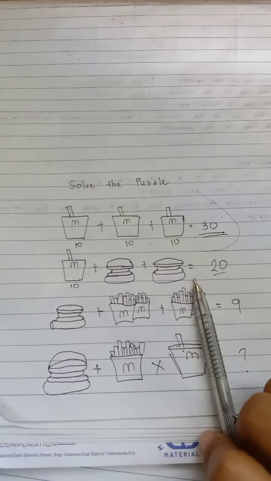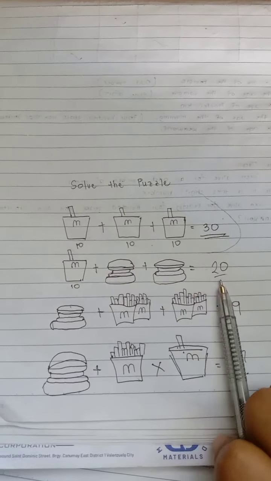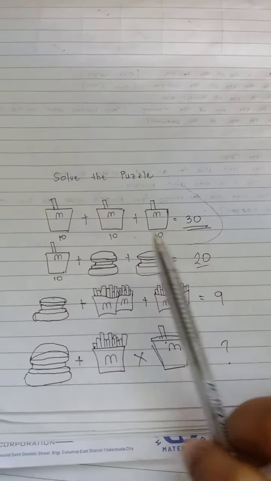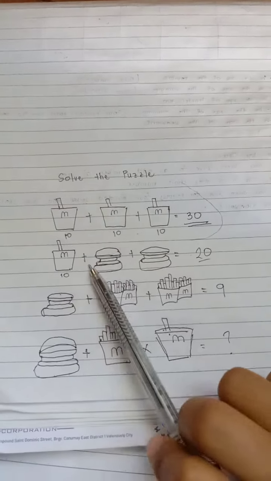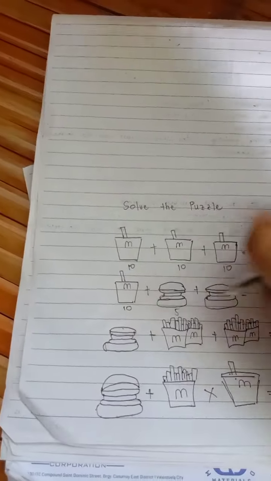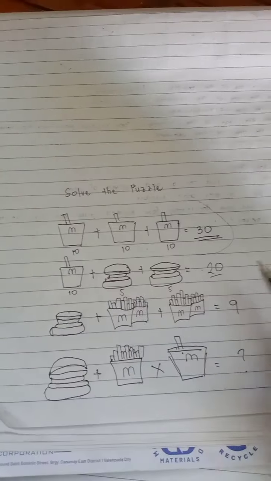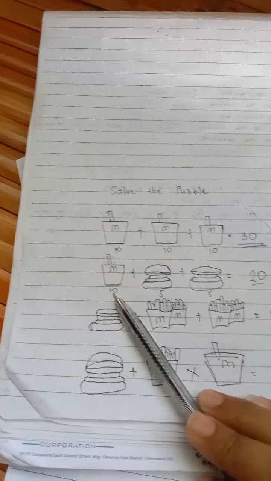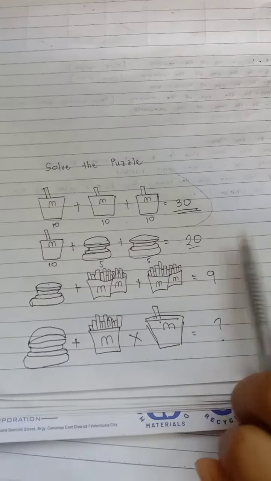Since the total cost is 20, if we minus 20 minus 10 equals 10, and 5 plus 5 equals 10. So this is 5 and this is 5. If we add this, 10 plus 5 plus 5 equals 20.